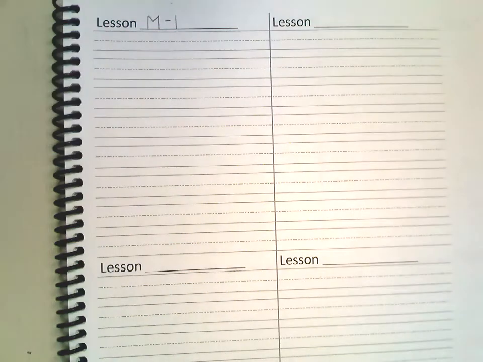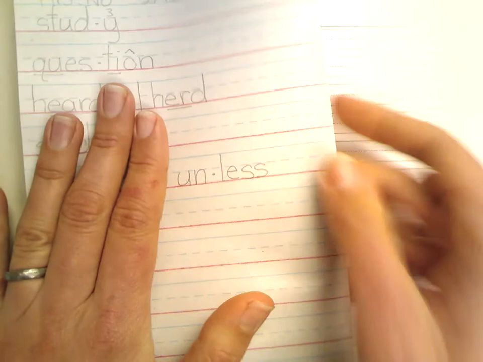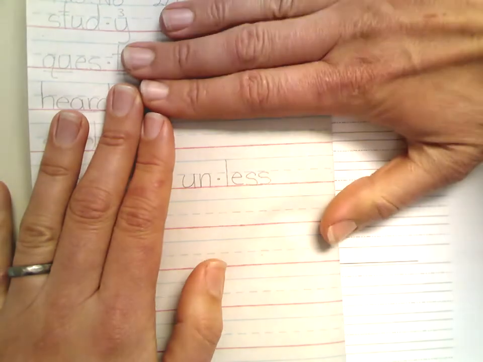All right, our next word is unless. Unless. Now just remember, less is our base word. Remember what rule we do at the end of unless. That's right, it's our floss rule. All right, make sure your word unless looks like mine.